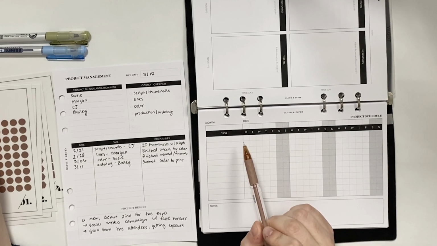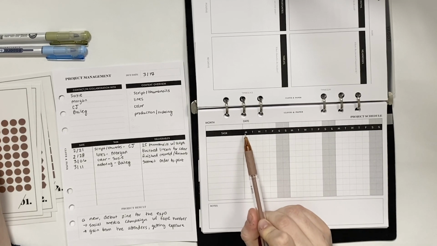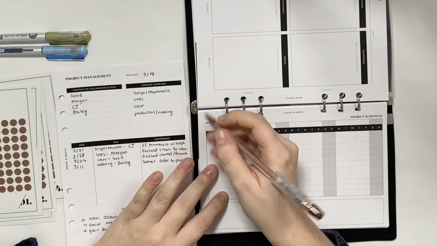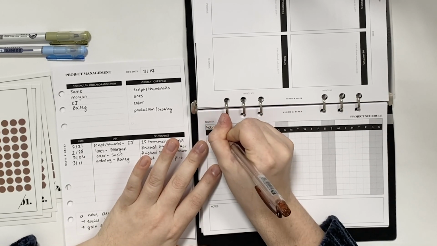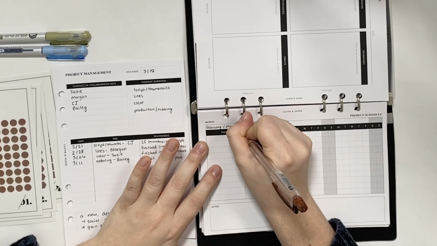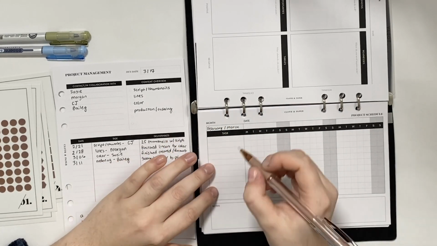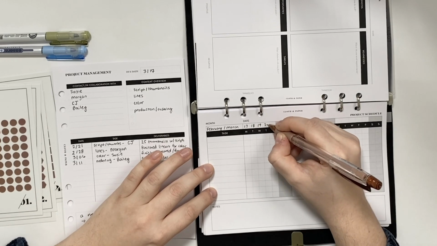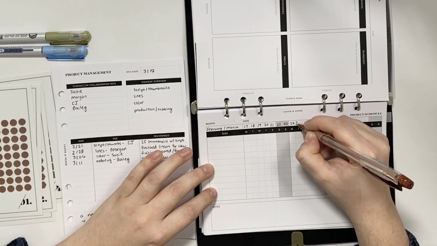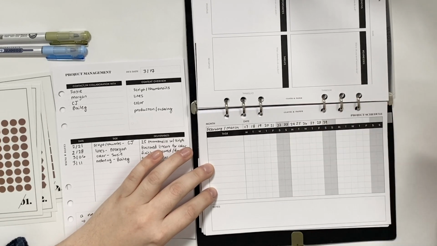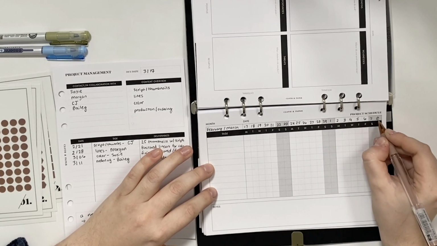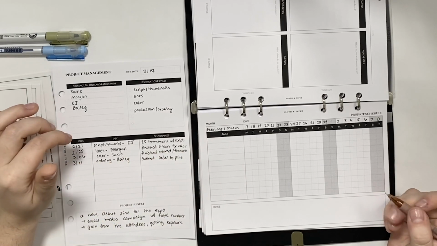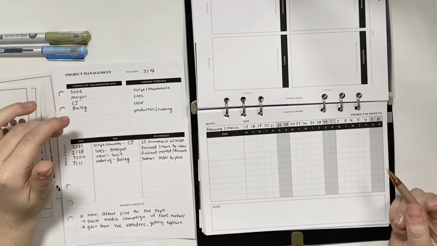So I started this project on a Monday so that I could use every square. Okay, so I'm gonna fill out this February, March. Okay, so that gives me a good overview of the project.